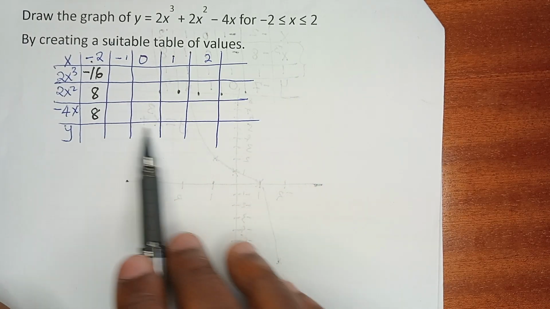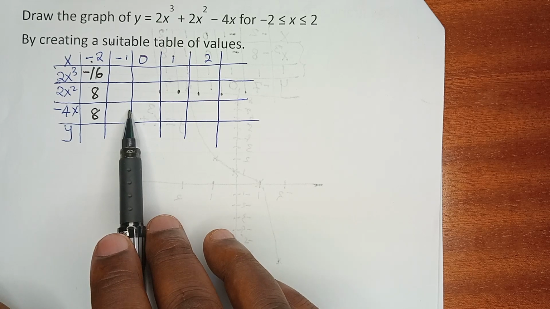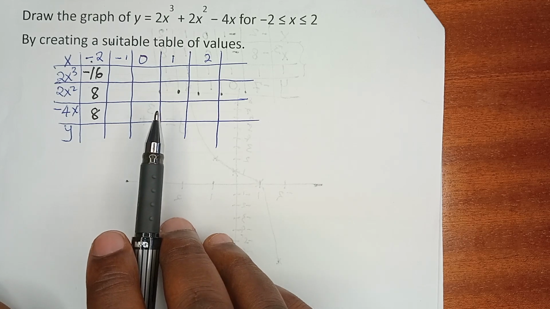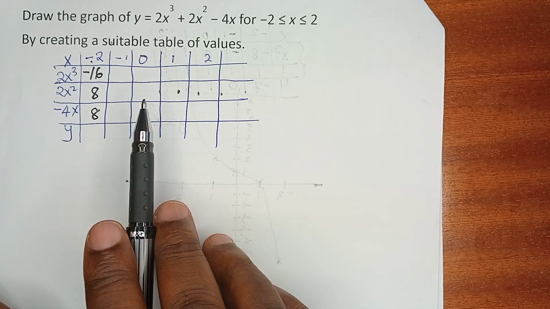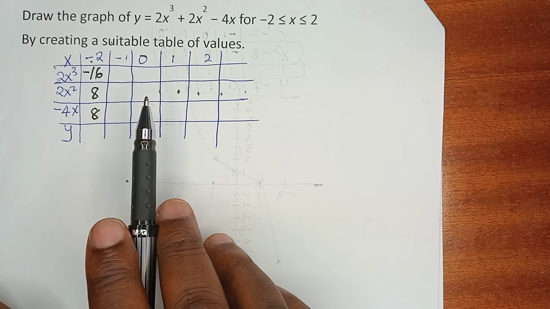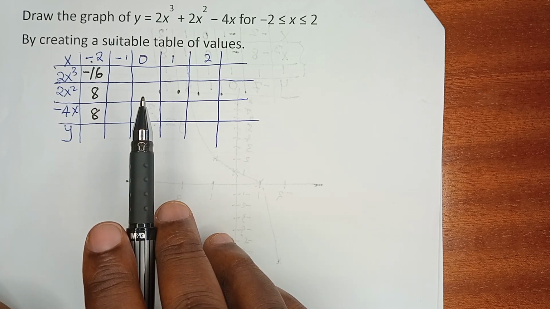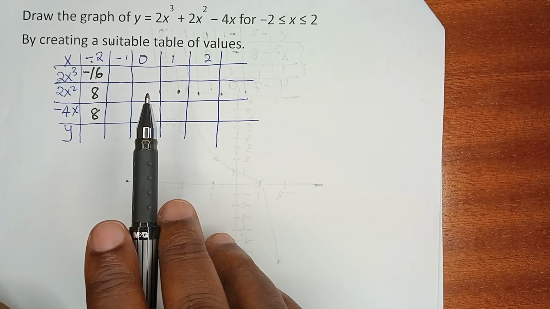And what I've just come up with here is a table of values of how I would want my x to be, so that I can calculate and get the values of corresponding y every time we have a new value of x.